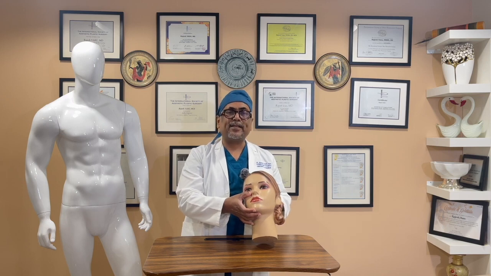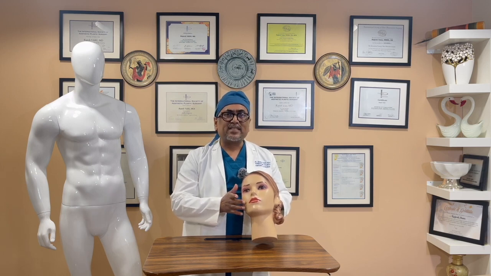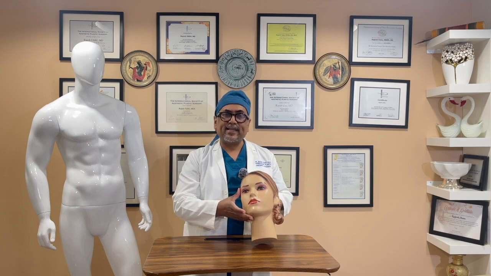So it varies from patient to patient, it varies with the deformity which a patient has, but by and large, external rhinoplasty is the one which is preferred by most plastic surgeons, for the simple reason that the majority of the problems can be addressed by the external approach.